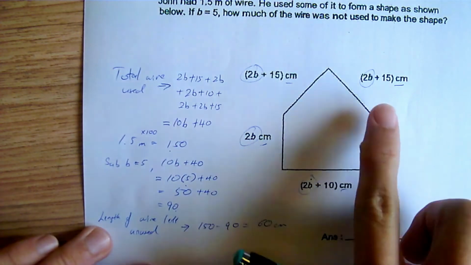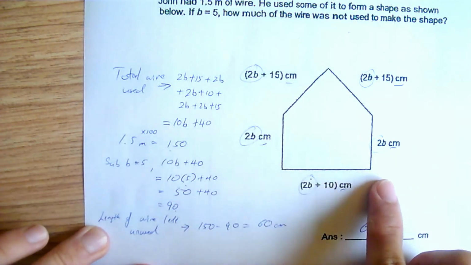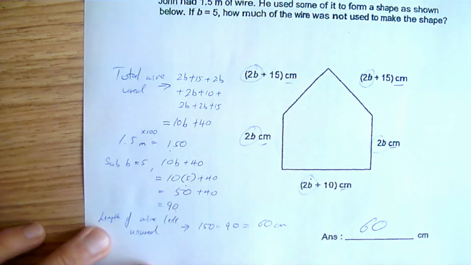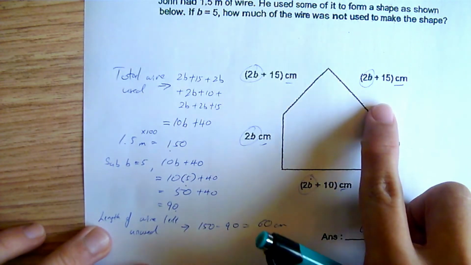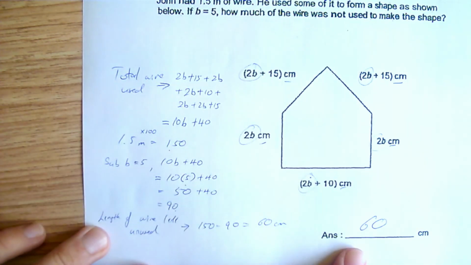Okay, so remember, for parents who are teaching your kids, help them to see the logic in this question. Because some of the students, they will just go straight to the question. It's actually quite likely that the students may just add up all the variables together, substitute the value of b, and just write down the answer, thinking that the question is asking for the total length of the wire used.